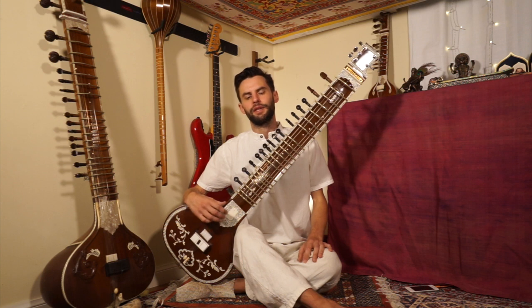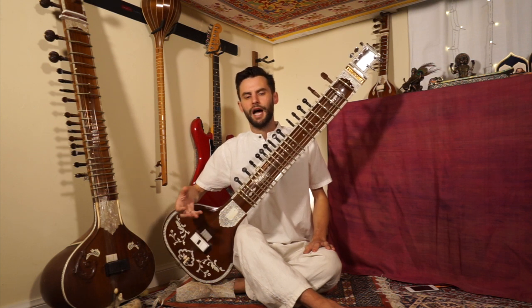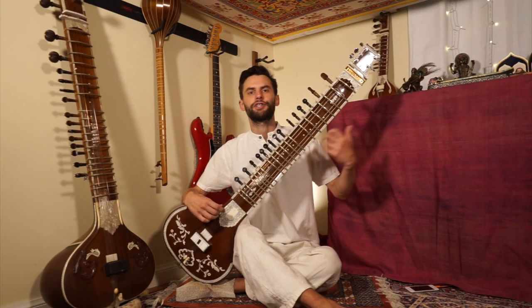And now that I mentioned that we learn these from shorter to longer, another important thing about a taan is how do we come back to that composition? What does that look like? Because that is crucial, that you're able to play your taan, your idea, and then return back to the melody.